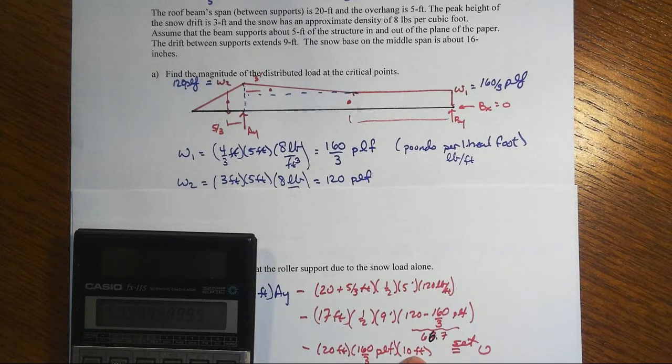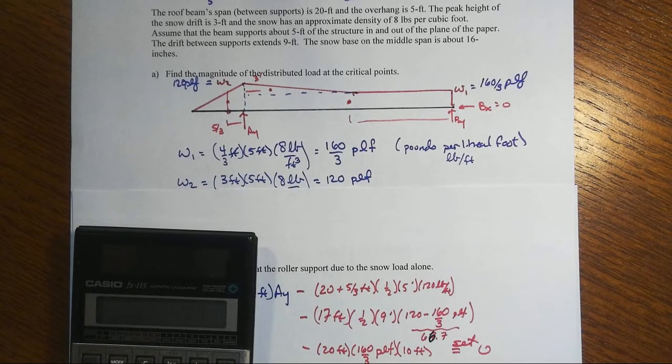And then we get 20 times 10 times the 160 over 3, and that feels wrong, but let's do it again. 20 times 160 divided by 3 times 10. We get a big number there. Well, it goes all the way across. So the total of that is 22,266 and change pound-feet.